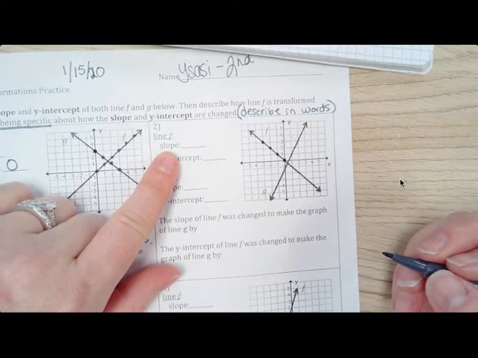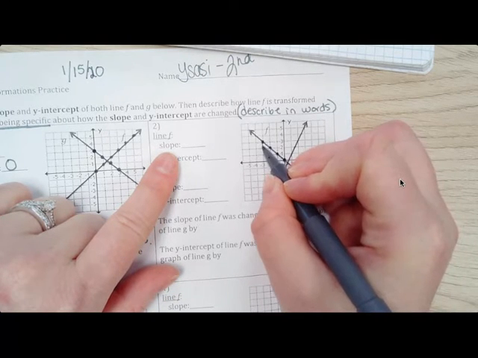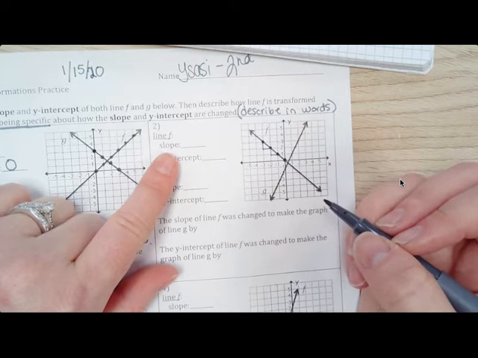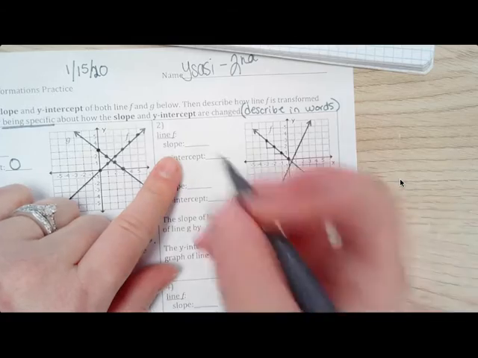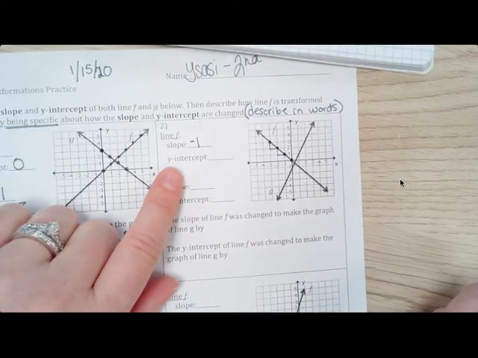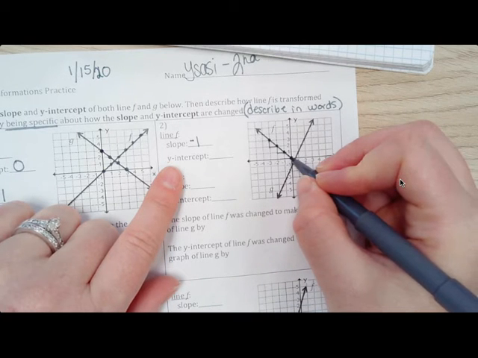We know the slope is negative because it's going downhill. And down 1 over 1, down 1 over 1. So the little stair step can show us what our rise and run are. So our slope is -1. And our y-intercept looks like it crosses the y-axis right here at 0.